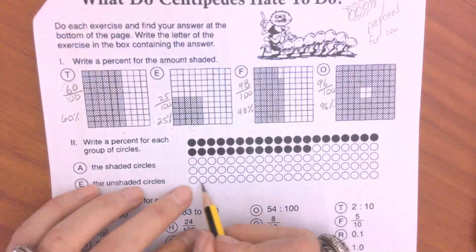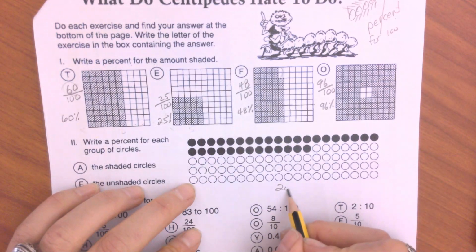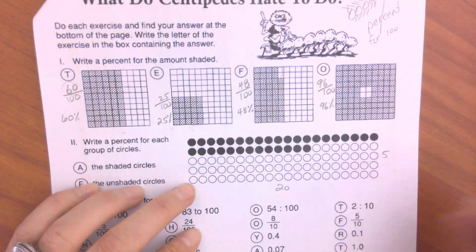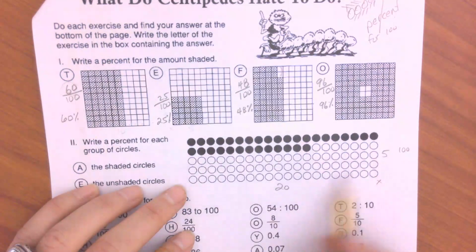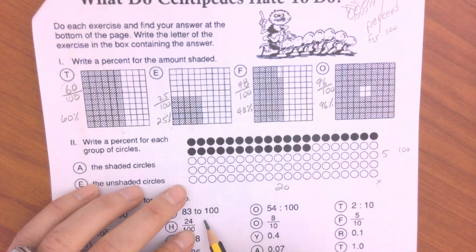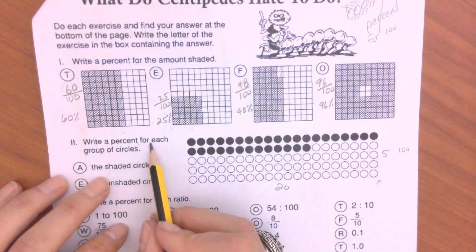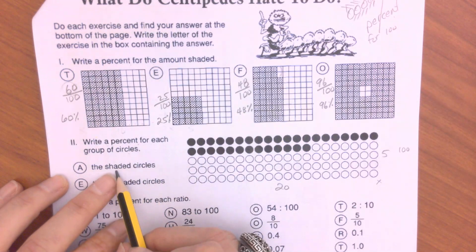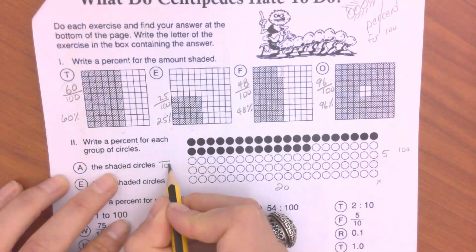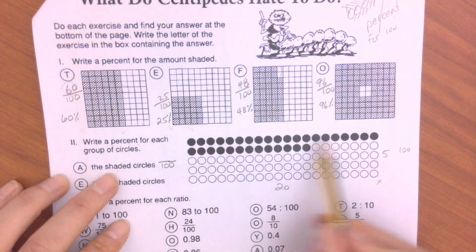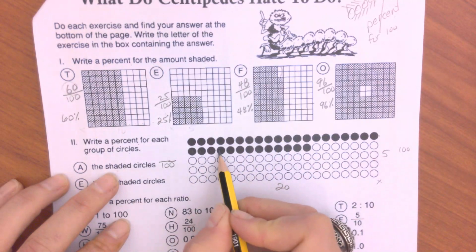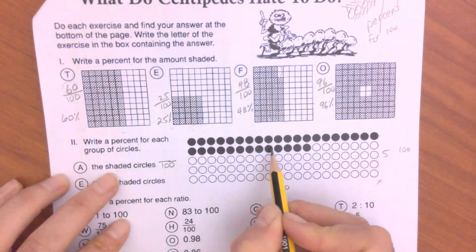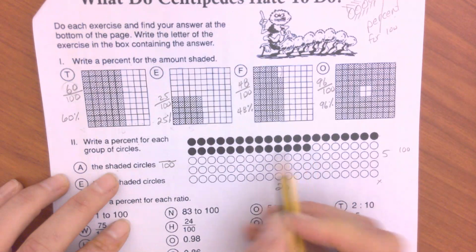Okay, let's look at this. Here I counted them, there's 20, and here there's 5. What's 20 times 5? 100. So in total there's 100 circles here. And it says, write a percent for each of the group of circles, shaded. So we know there's 100 circles. Each row is 20, so that's 20 shaded, 21, 22, 23, 24, 25, 26, 27, 28, 29, 30, 31, 32, 33.